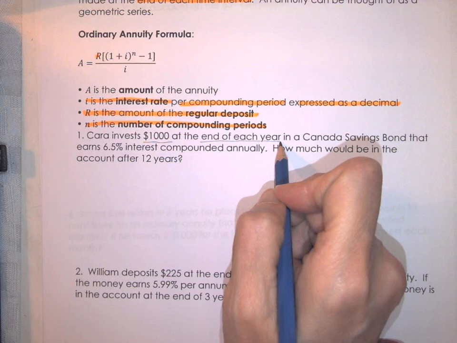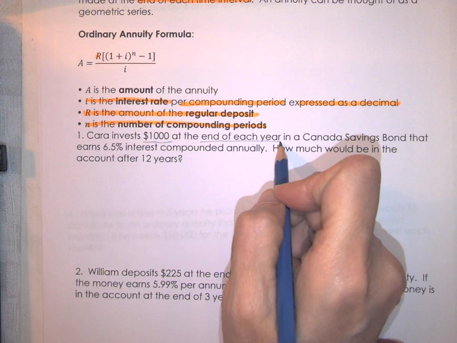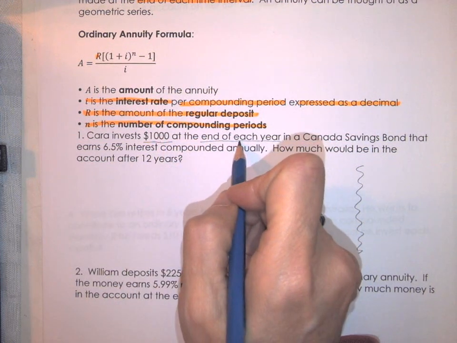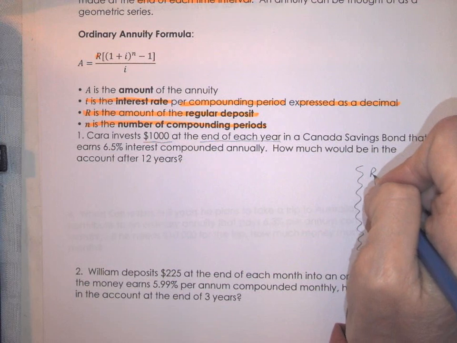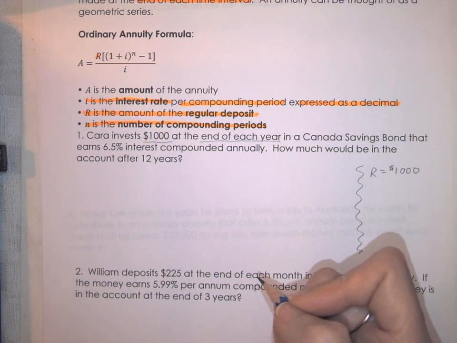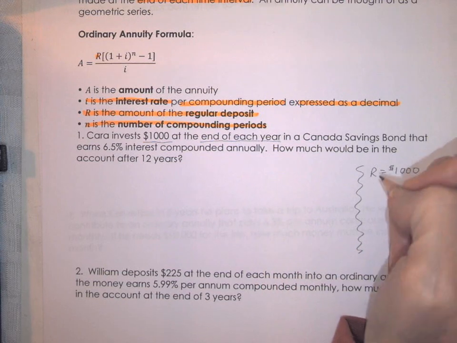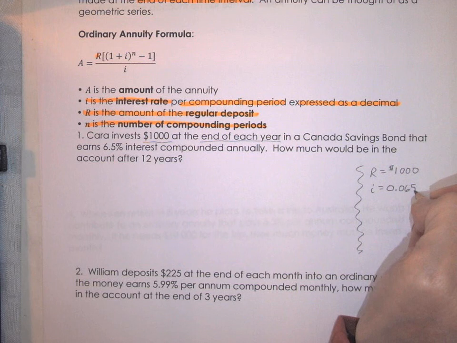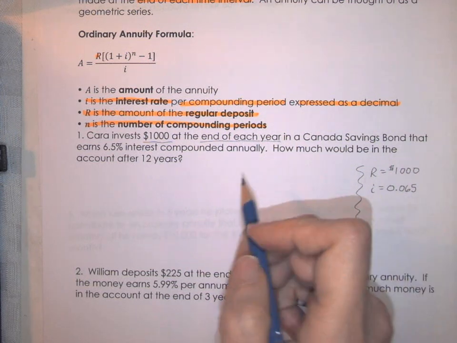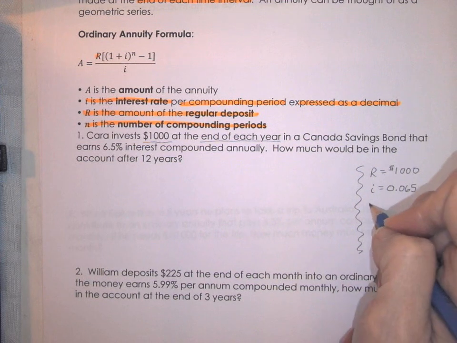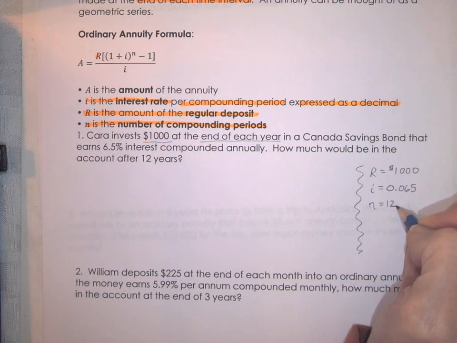That's what clues you in that we're talking about an annuity here, not just plain old compound interest, because we're not just investing the money one time. So our regular deposit is $1,000. And our interest rate expressed as a decimal is 0.065 divided by 1 because it's only compounded one time a year. And how much would be in the account after 12 years? So n would be 12.